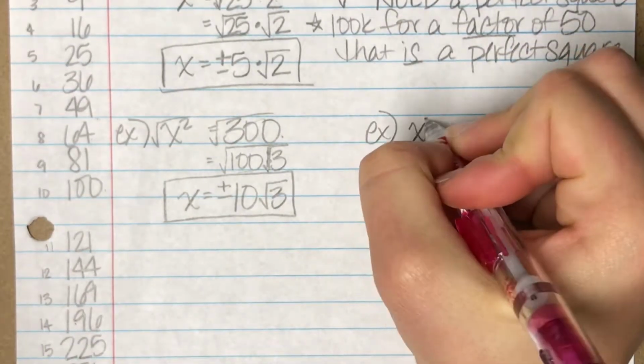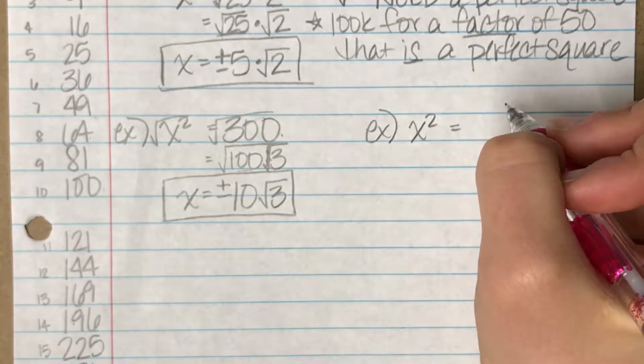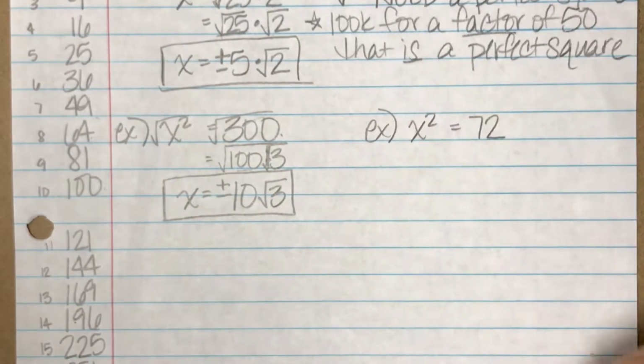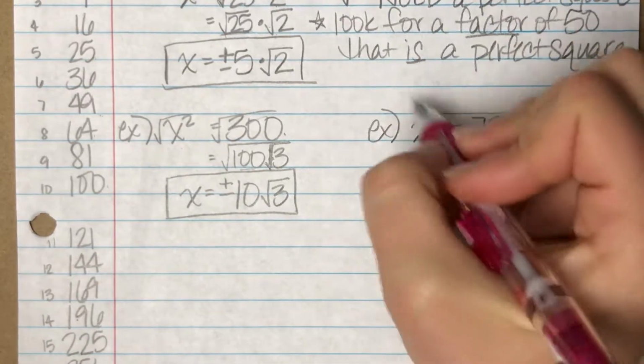If I take x squared equals 72. I couldn't see my example over there. I'm going to take the square root.